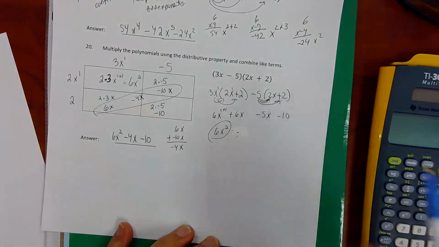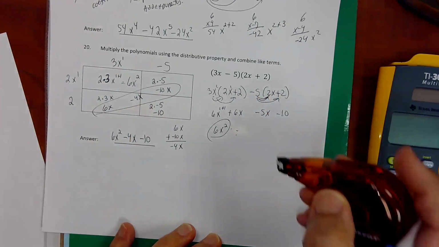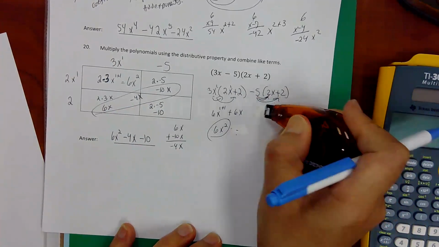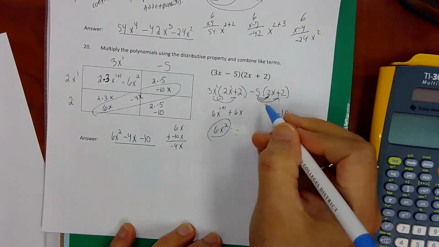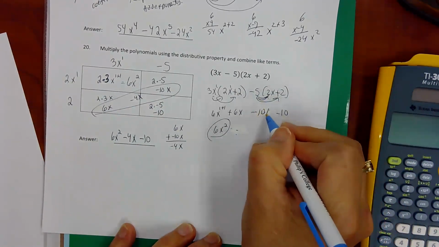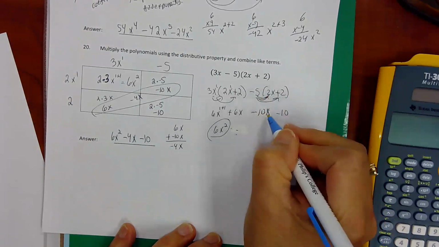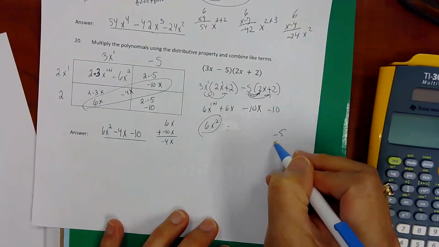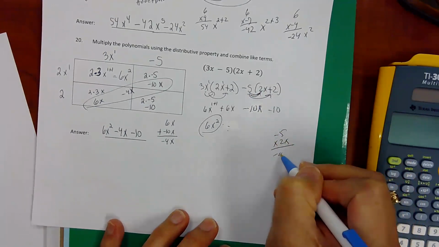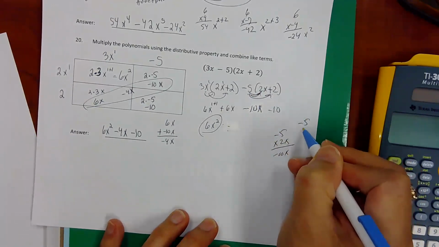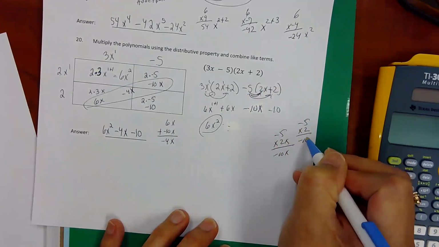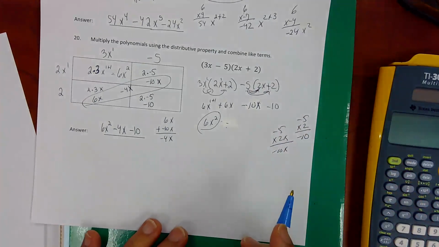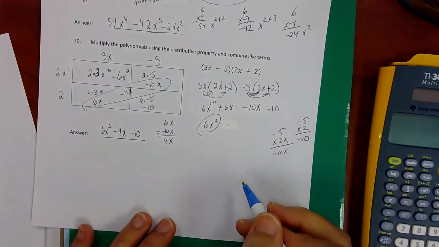Negative 5 times 2x is negative 10. Negative 5 times 2, yeah. So this was negative 5 times 2x, negative 10x. Negative 5 times 2 is negative 10. Yeah, so I couldn't see that for a while. It took me a while to find the mistake.